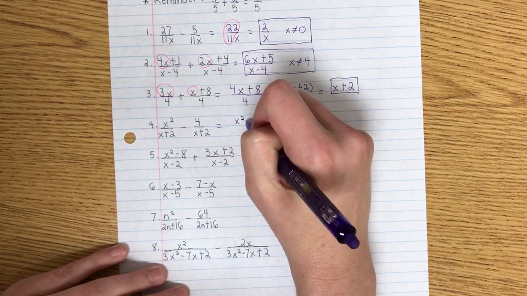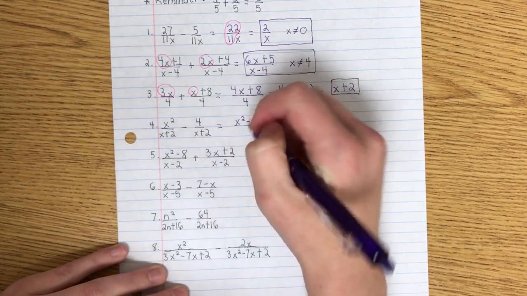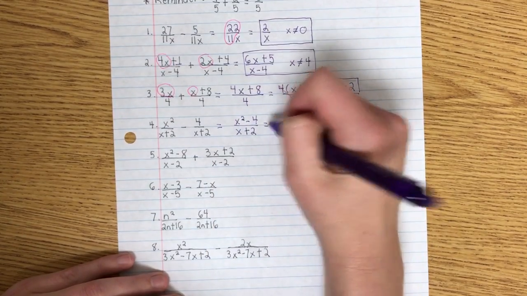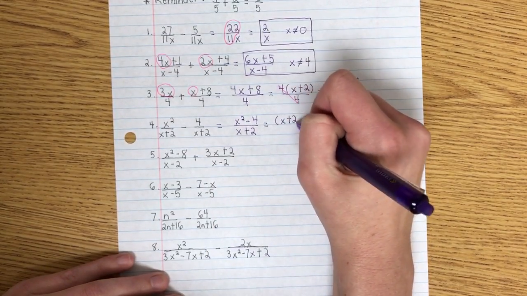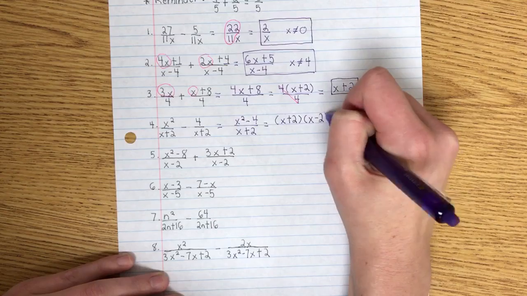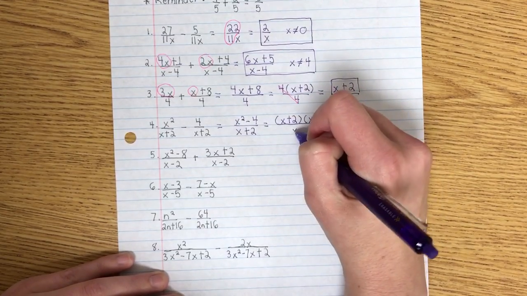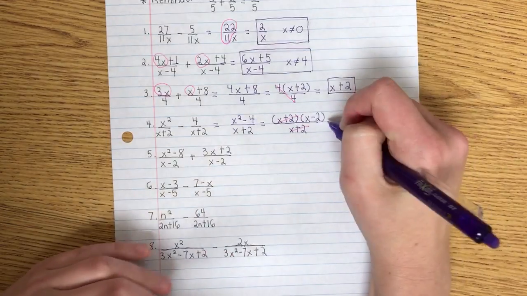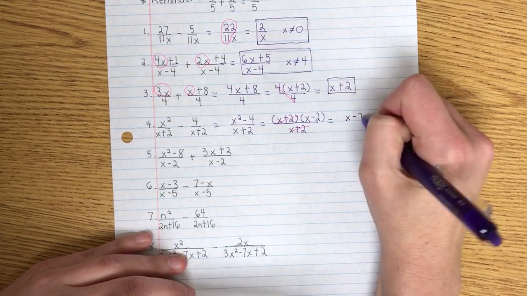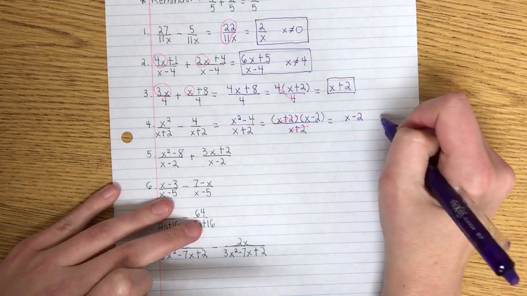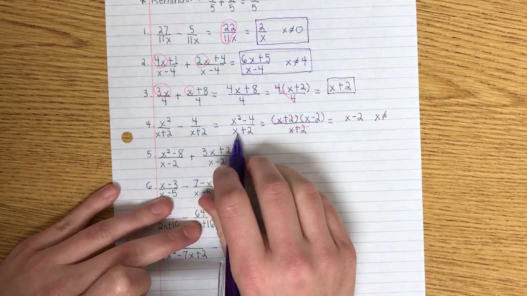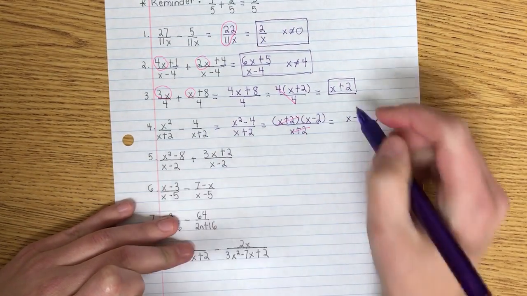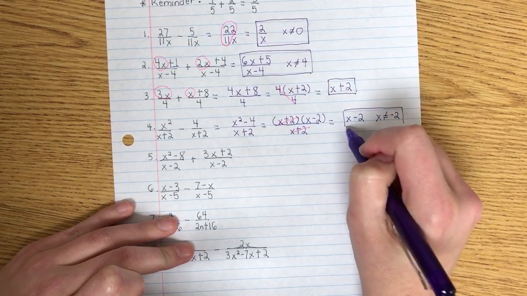Okay, moving along here, I've got common denominators, and I'm subtracting, so nothing I can combine. X squared minus 4, can't combine it. Over, keep the denominator x plus 2. Okay, on top, yes, that is a difference of squares. X plus 2, x minus 2, over x plus 2. So of course your x plus 2's cancel, and that leaves me with x minus 2 for my answer, where x cannot equal, because of the original denominator, negative 2. So that's my answer on that one.